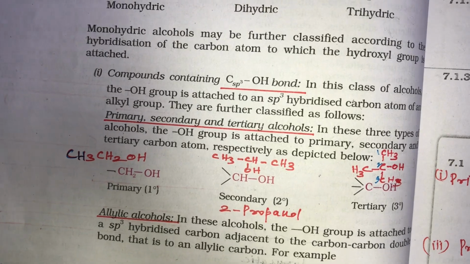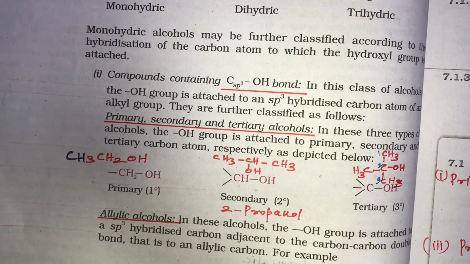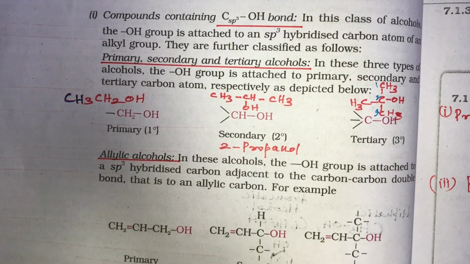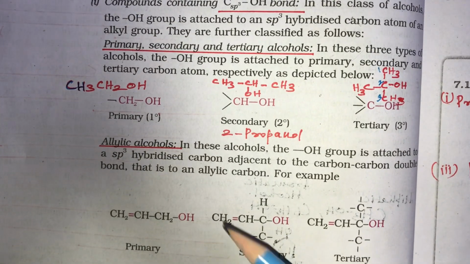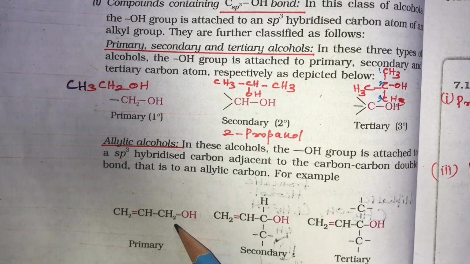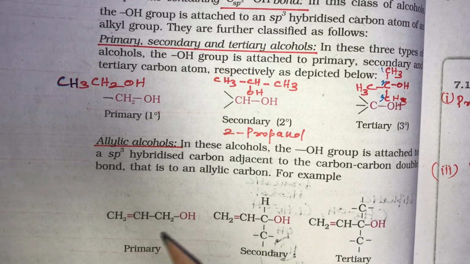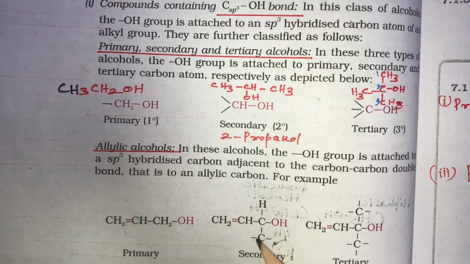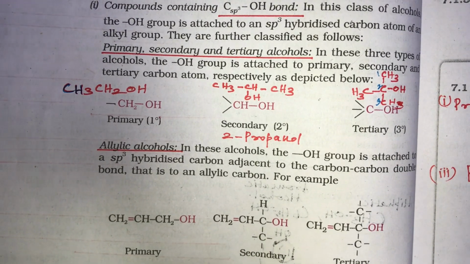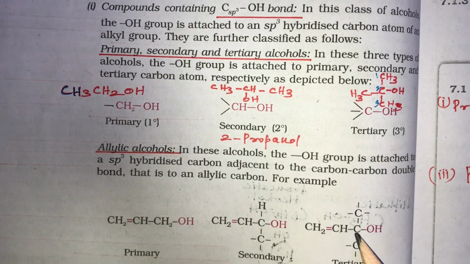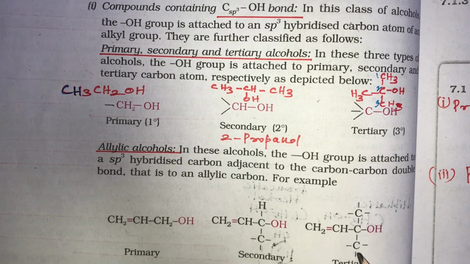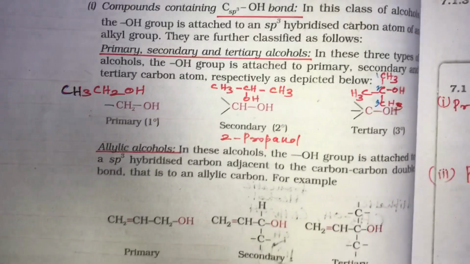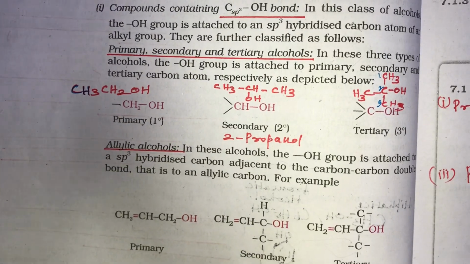Next one is allylic alcohol. When the OH group is attached to a carbon that bears a carbon-carbon double-bonded allyl group, it is called allyl alcohol. For example, the OH group is attached to a carbon to which an allyl group is attached. In a secondary one, the OH group is attached to a carbon with one methyl group and another allyl group. In a tertiary alcohol, the OH group is attached to a carbon with three groups, one of which is an allyl group. So in allyl alcohol, primary, secondary and tertiary forms are present.